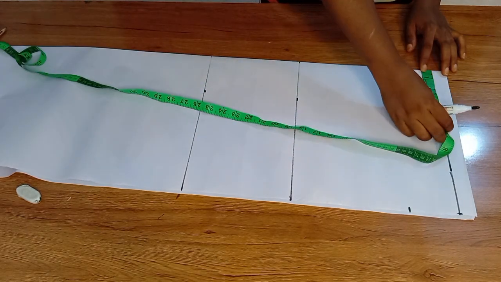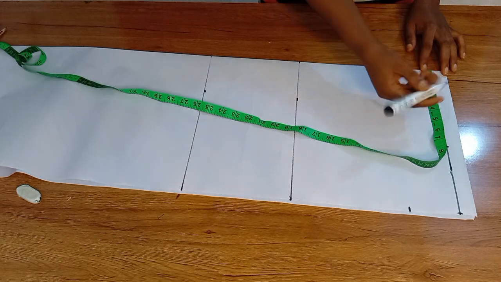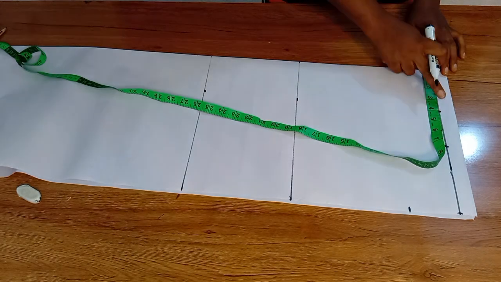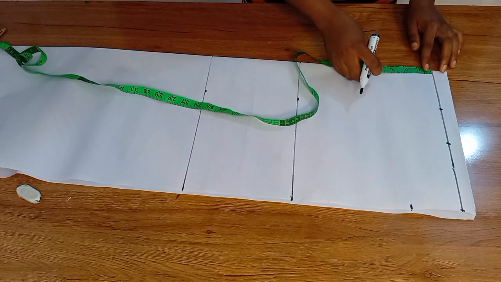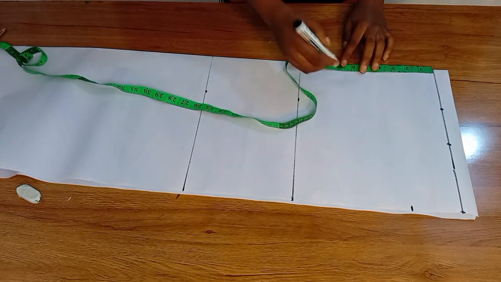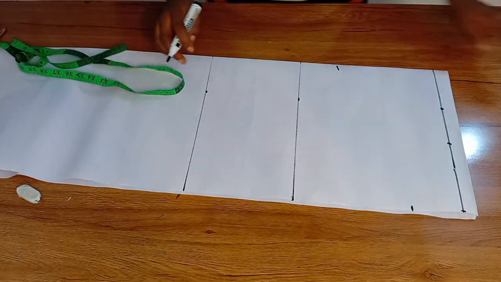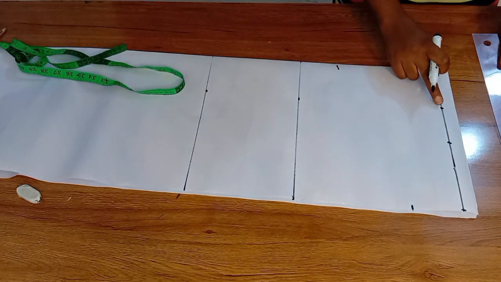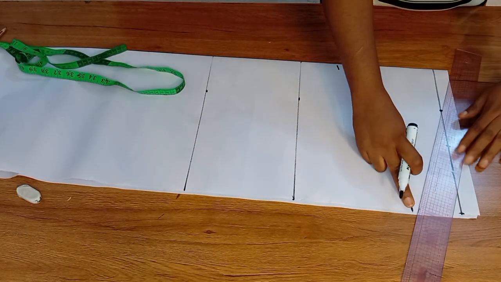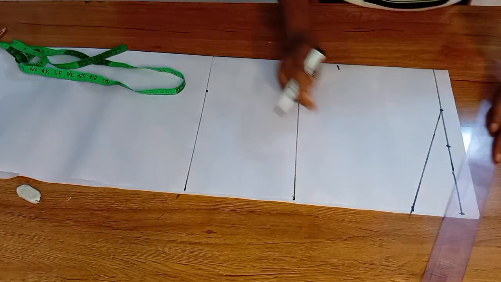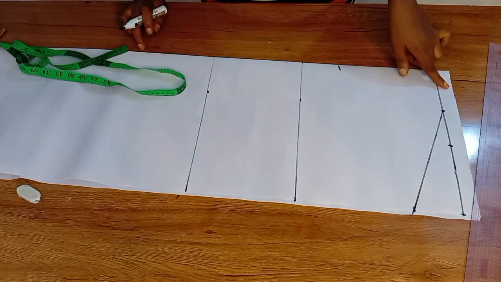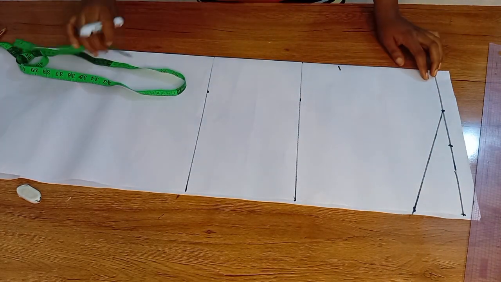After that I'm going to mark my neck width. My neck width here is 4. I'll be using 4 inches as my neck width because I really want this to be free on the neck side. So the length of my neck is 7 inches. This is v-neck, right? So I've marked it. Now I'm going to rule my shoulder slope right now. This is my shoulder slope. This is how you mark your shoulder slope.